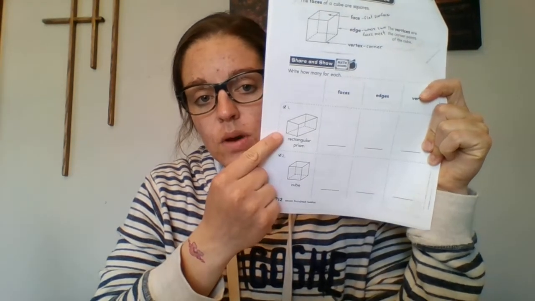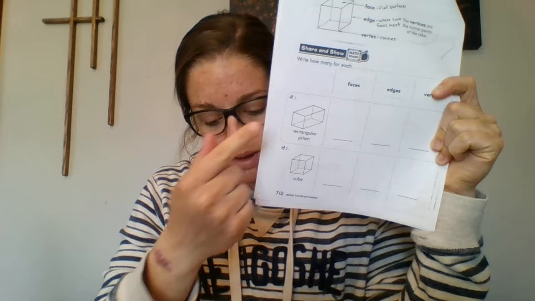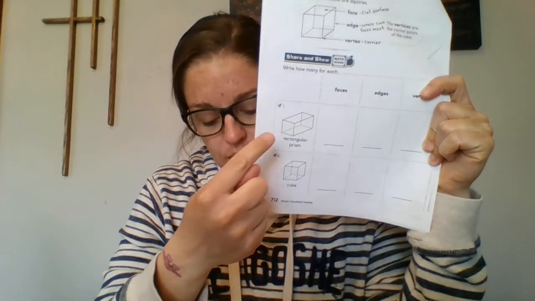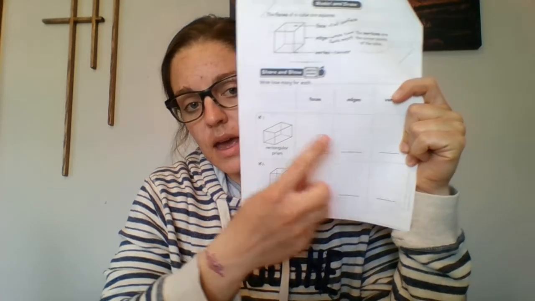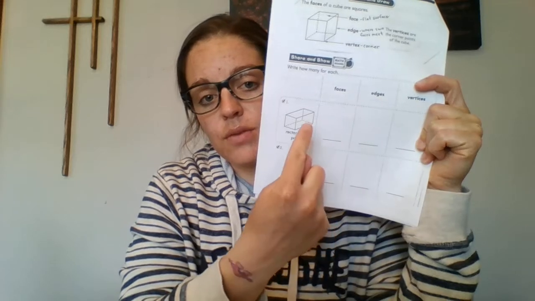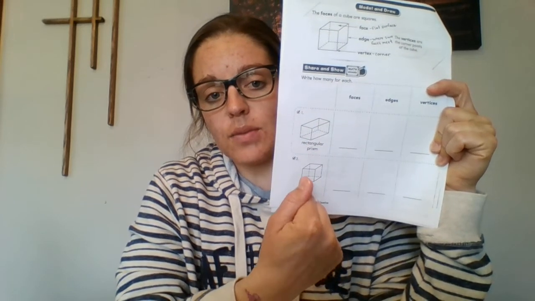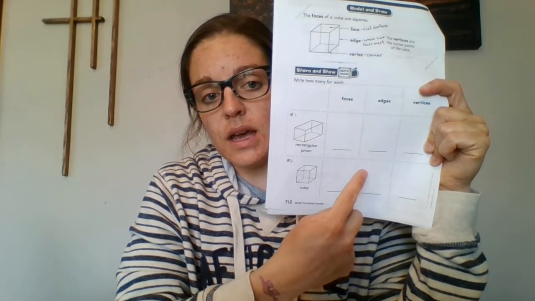All right, so down below here, they want you to tell them how many faces, edges, and vertices a rectangular prism has, and how many faces, edges, and vertices a cube has.